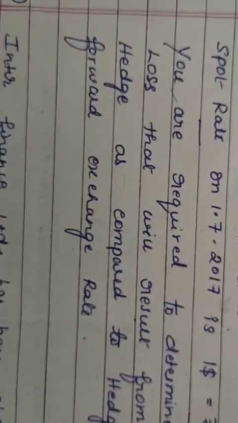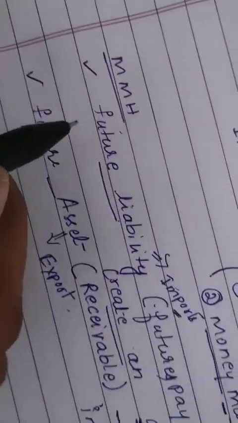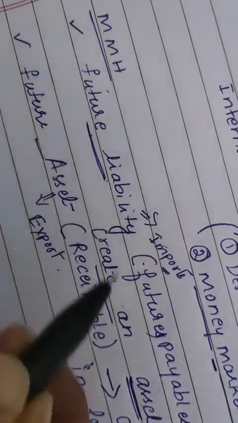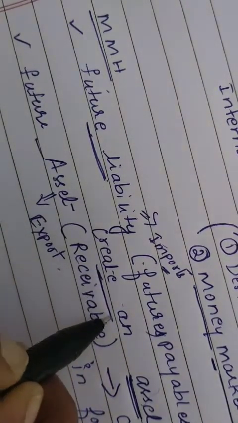So as I told you earlier, under money market hedging, if you have a future liability, then you have to create an asset.